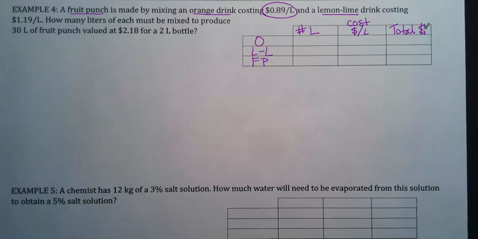That's pretty awesome. All right, so I'm going to change up colors here. So we know the orange drink is 89 cents per liter, so that's going to go here. And the lemon lime drink costs $1.19 per liter, so our lemon lime cost is $1.19. And we need to know how many liters of each must be mixed to produce 30 liters of fruit punch.